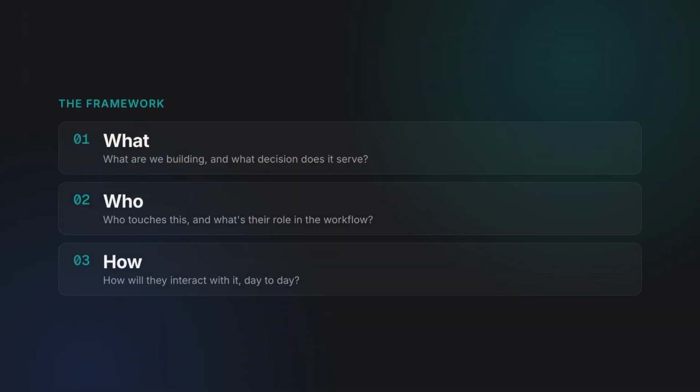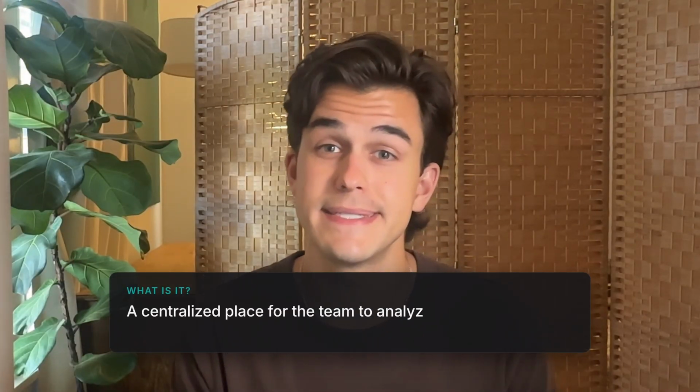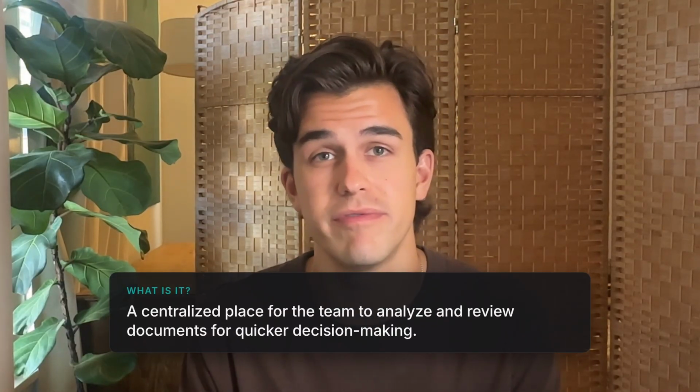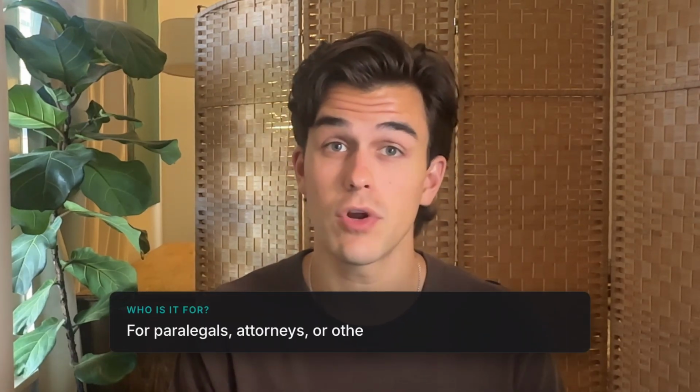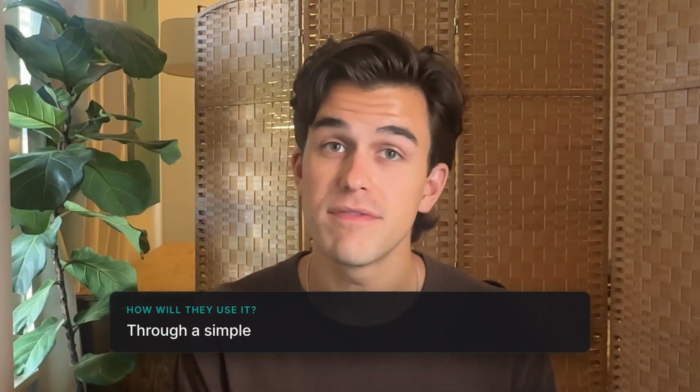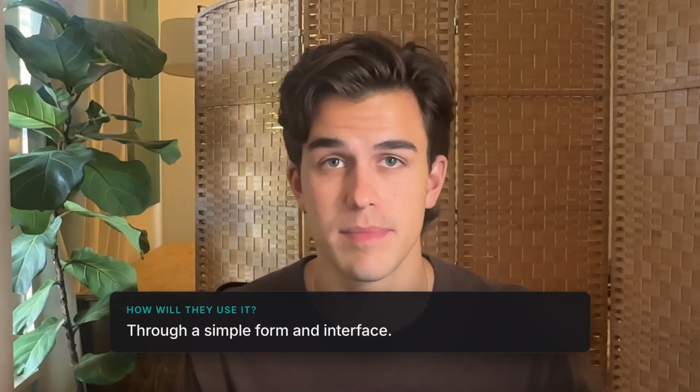We begin with a solid foundation of data. What sort of data? Well, we can ask what, who, and how. What is this? What are we actually building here? A centralized place for the team to analyze and review documents for quicker decision making. Who will be using it? This system could be used by paralegals, attorneys, or other support staff. How will they be interacting with this system? Ideally, in the most simple, straightforward way possible. We achieve that with the form and interface that I mentioned earlier.